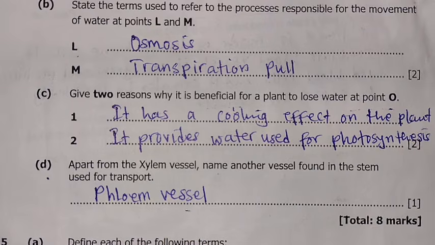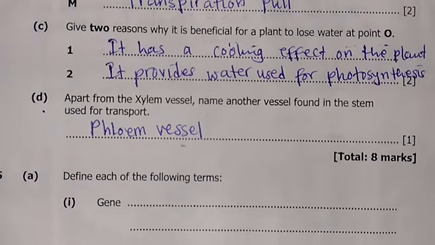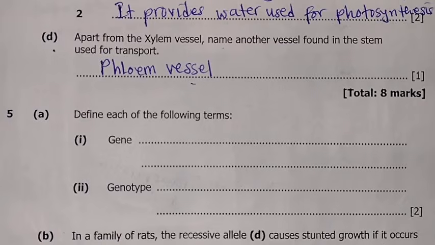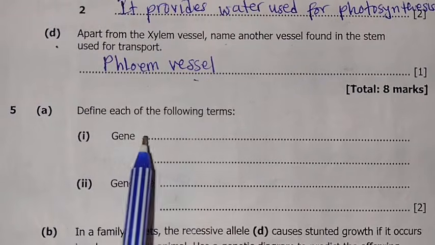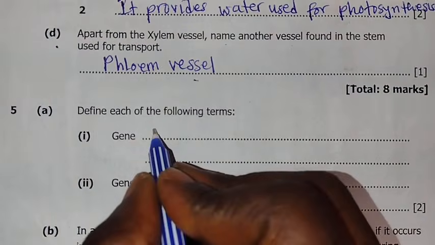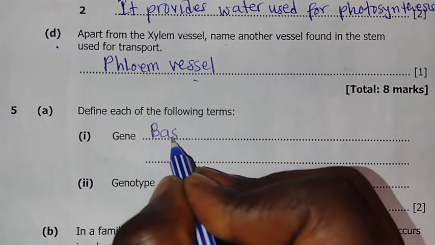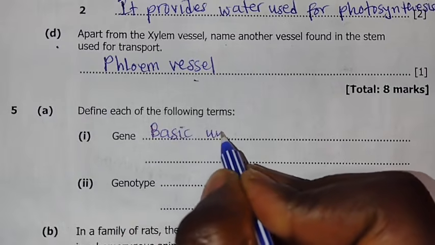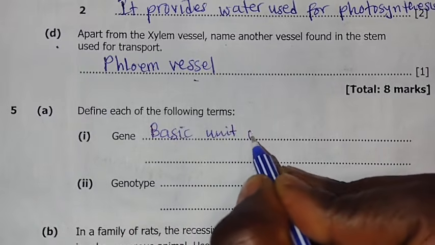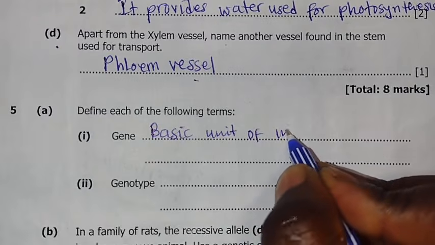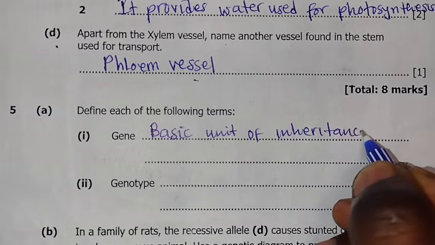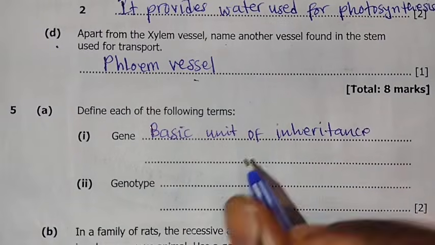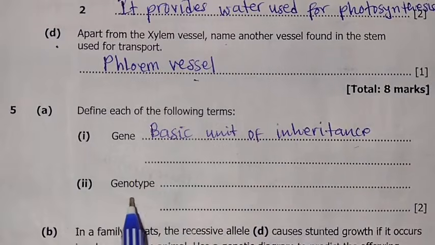So let us now look at our last question, which has to do with genetics. Define each of the following terms. So gene: a gene is a basic unit of inheritance. All right, so a gene is a basic unit of inheritance.